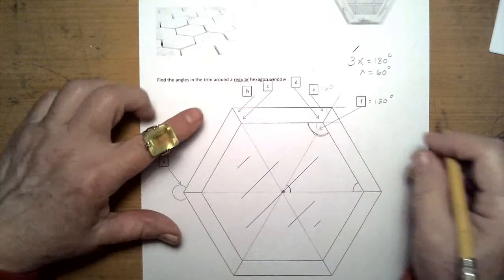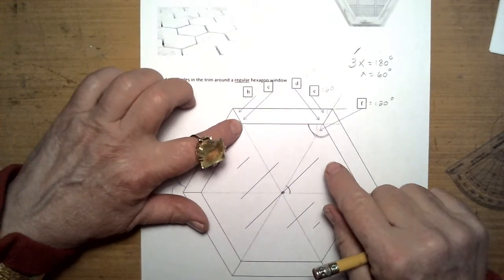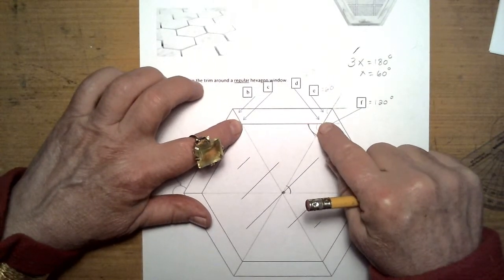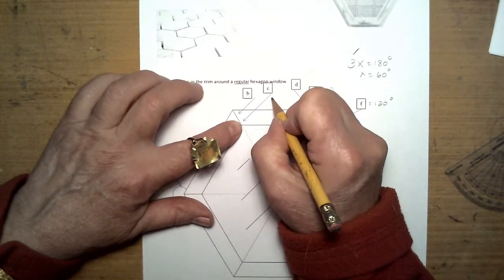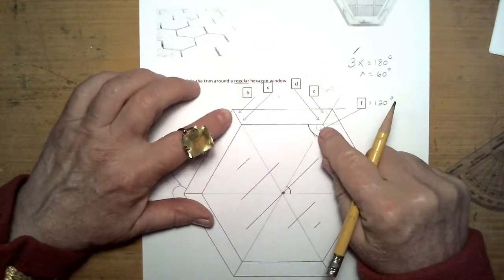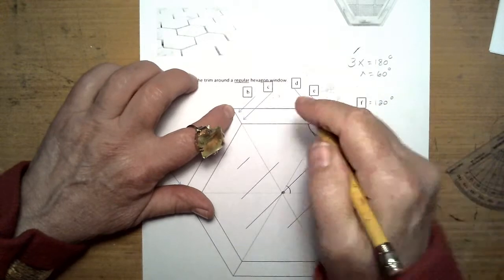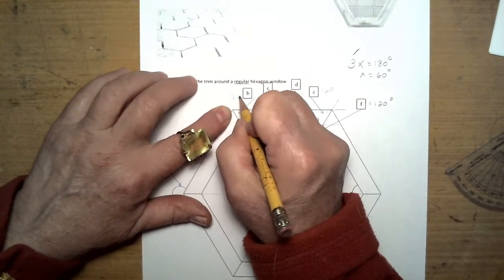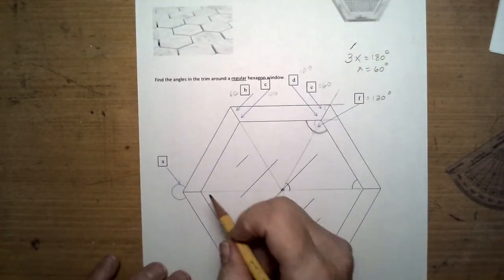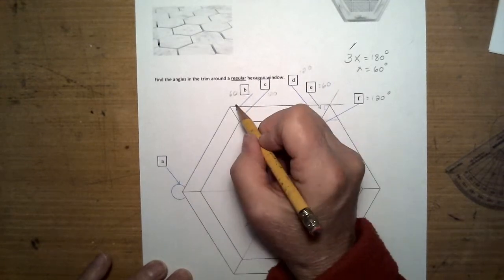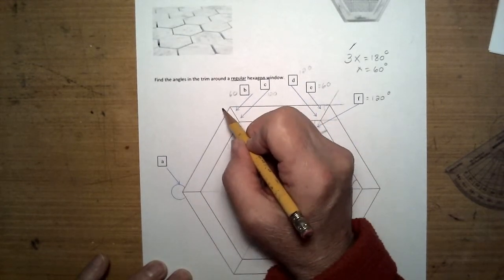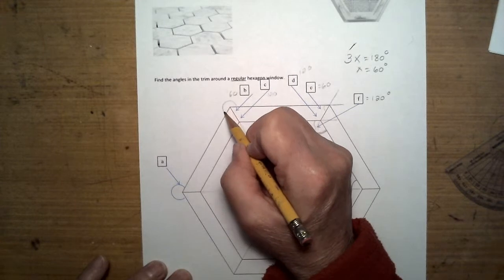120. And this is a regular hexagon, so what's C? Well, C is going to be the same as D. So C is 120. And B is going to be the same as E. So it's going to be this 60 degrees. And finally, let's look at this one out here. That's really this one here. This one right there. Same thing.